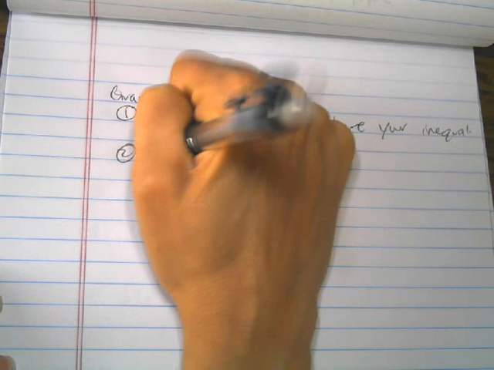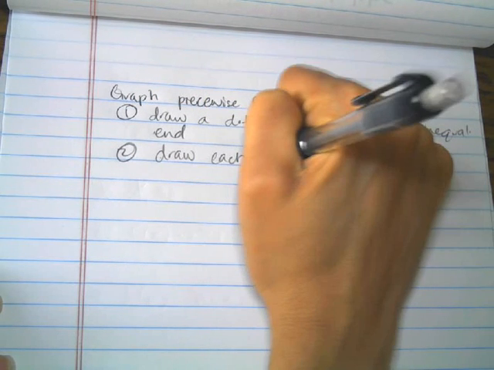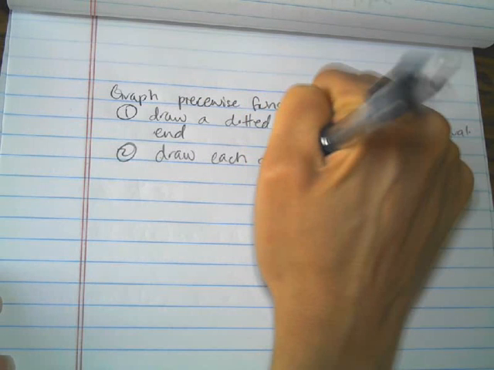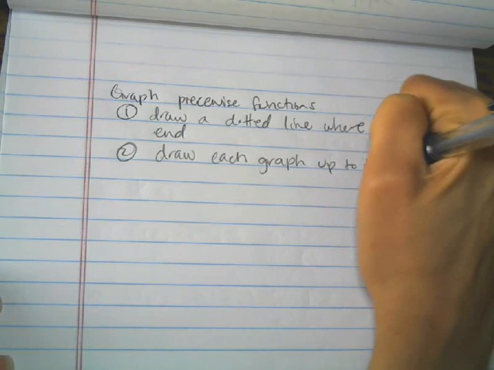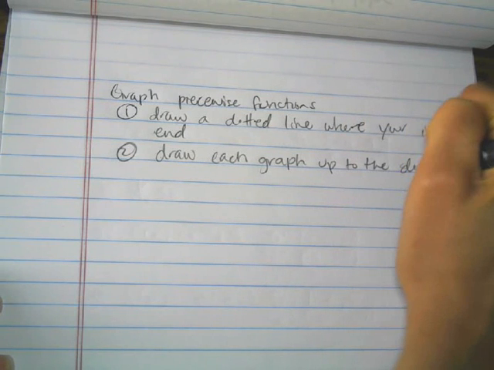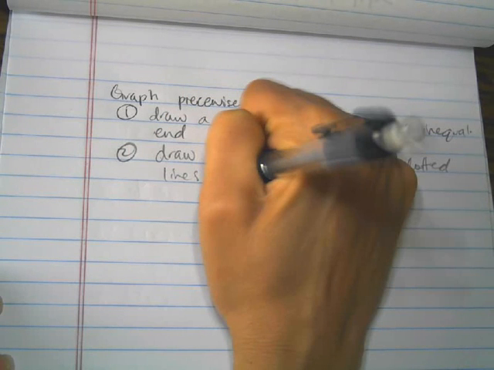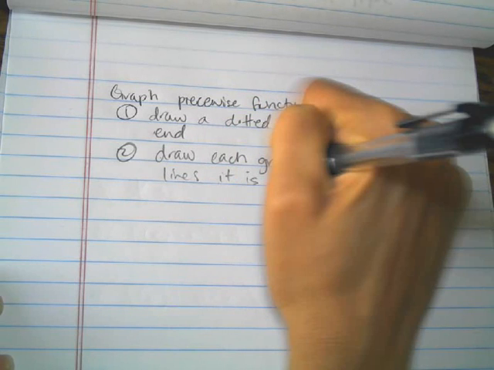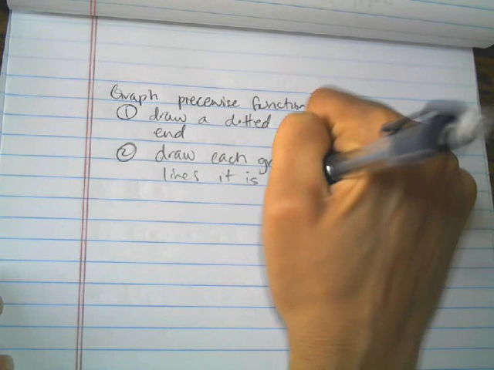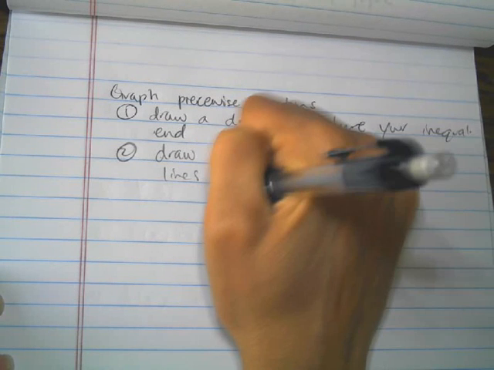So I'm going to write out a piecewise function, and then I'm going to show you guys how to draw it. So let's say I had f of x equals x squared, x, and 1.